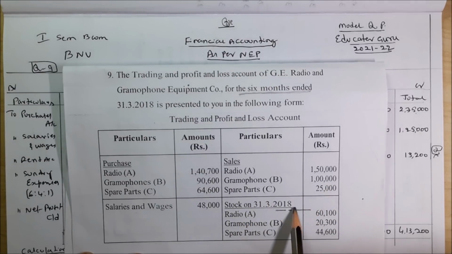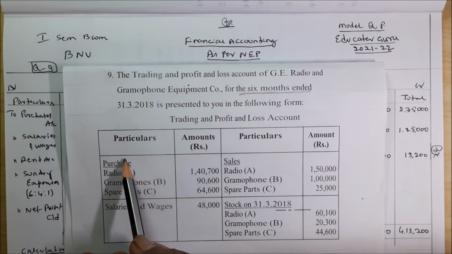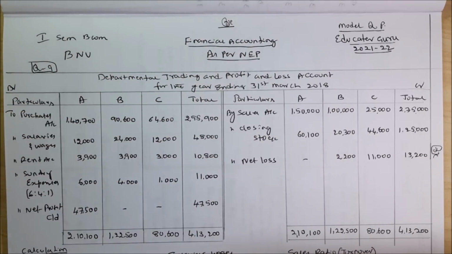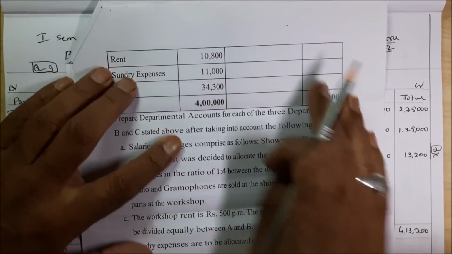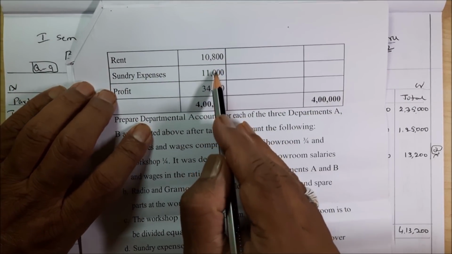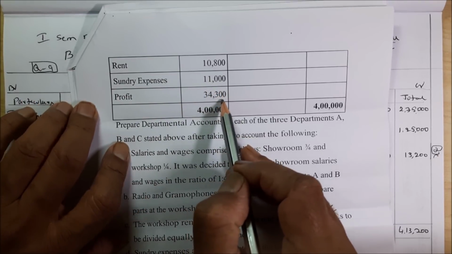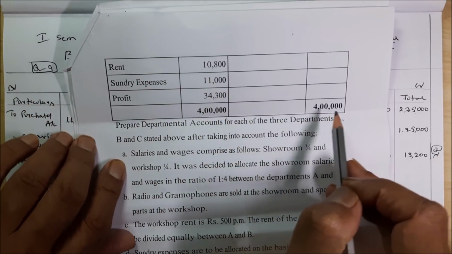Stock on 31/3/2018, radio 60,100, gramophone 20,300, spare parts 44,600. Because it has started only 6 months back, you cannot have opening stock, but you will have closing stock. Then the other expenses, rent 10,800, sundry expenses 11,000, profit 34,300, 4 lakh, 4 lakh.